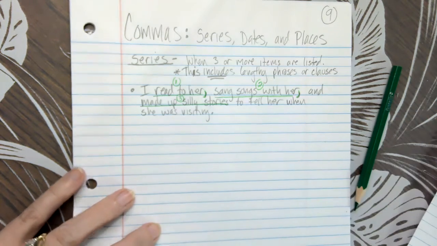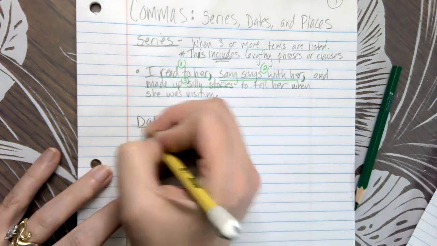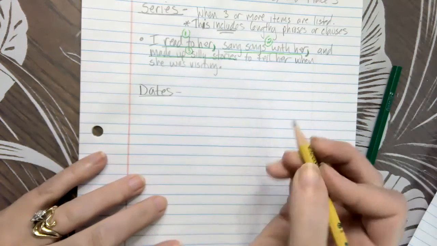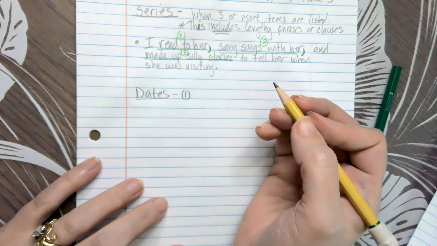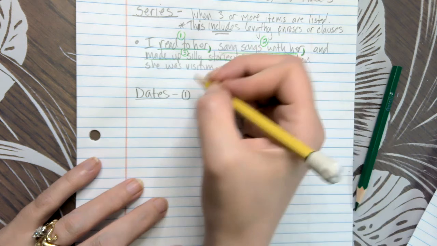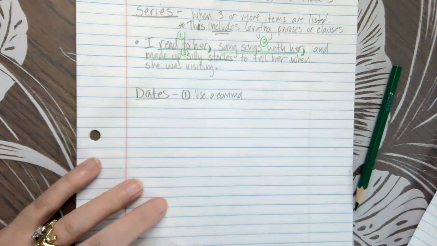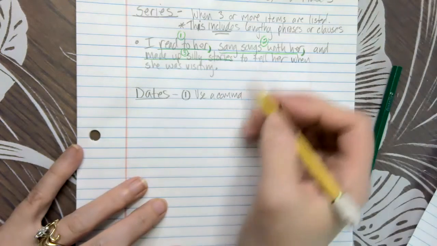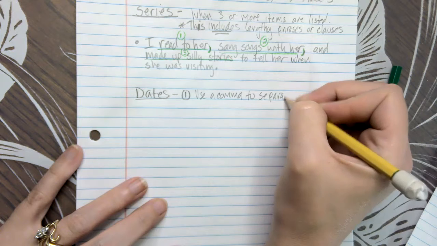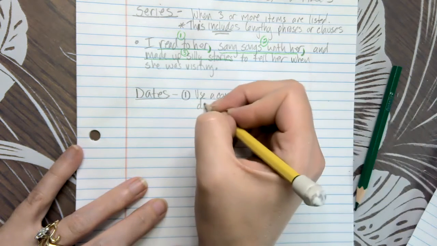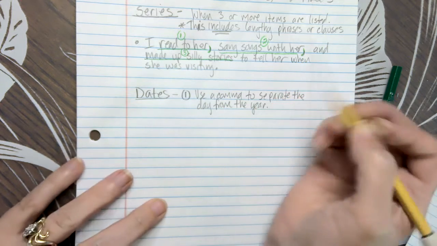Okay, the next thing we're going to talk about are dates. We'll come down two lines and underline that. And then the rules for dates, we're going to number these. Number 1, you use a comma to separate the day from the year. So we use a comma to separate the day from the year. Okay, so that's one rule.